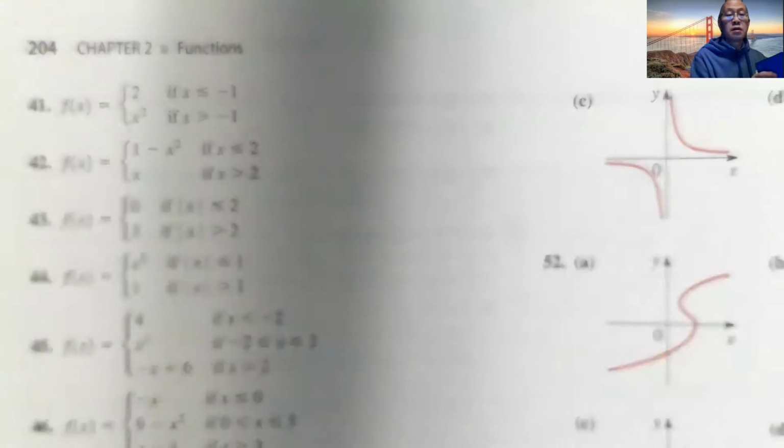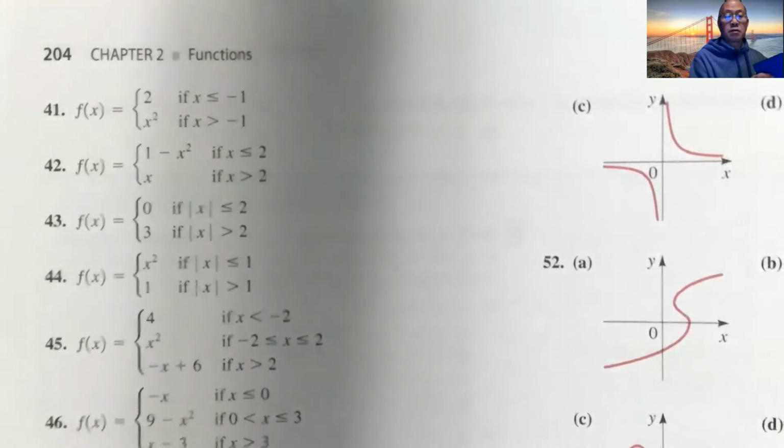Next page, we have to go up to 67. So get this thing focused here.